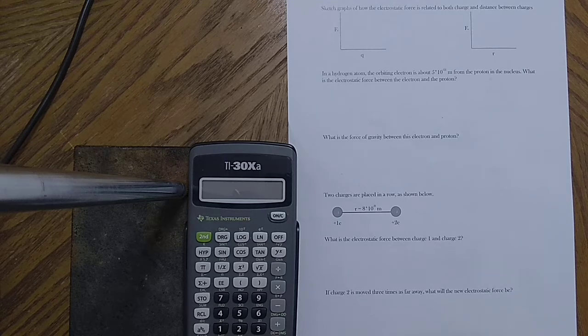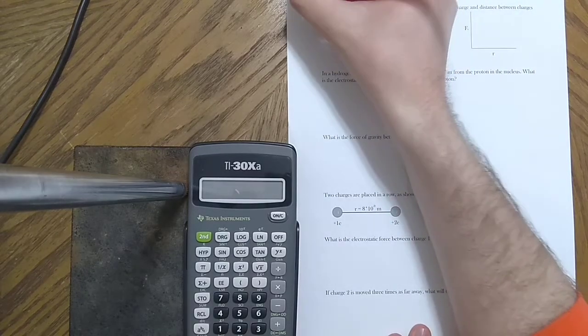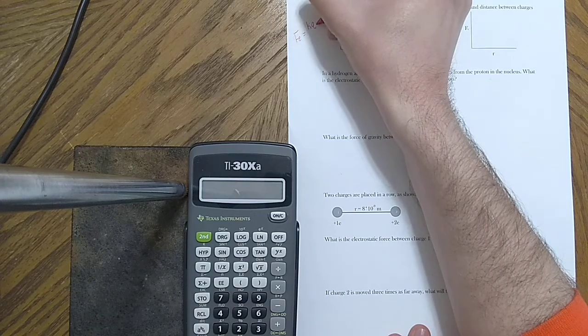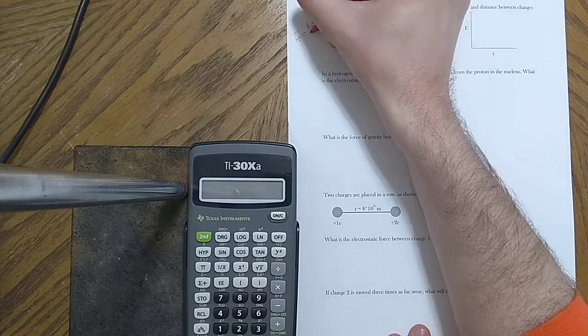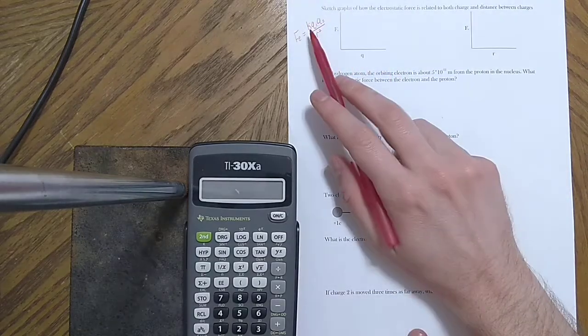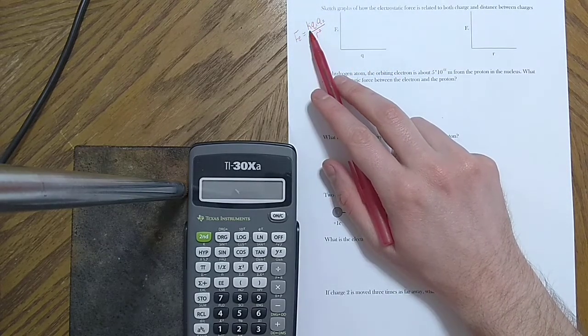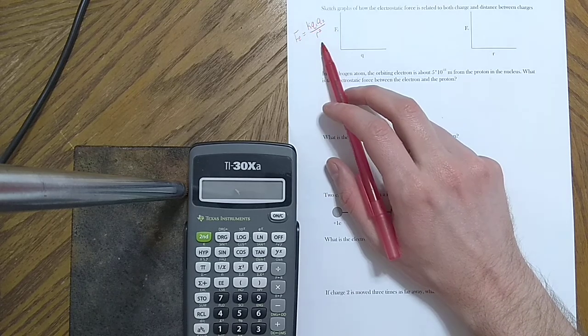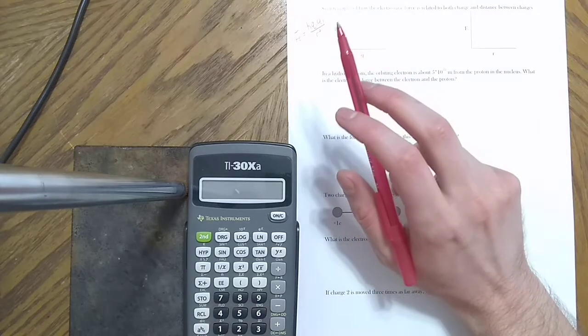Okay, before we get to actually calculating the electrostatic force between different objects, what I'd like to do is talk very briefly about the graphs that we can make with this. Again, remember, the equation for electrostatic force, otherwise known as Coulomb's law, is Fe = K Q1 Q2 over R squared. Fe is the electrostatic force, K is the electrostatic constant, given on the reference tables, Q1 and Q2 are magnitudes of charges, and R is the distance between the centers of each charge.